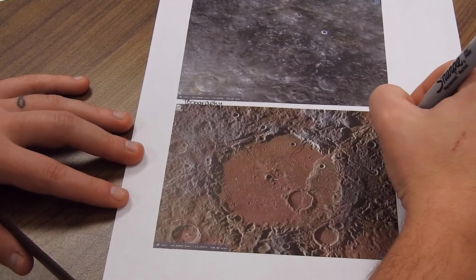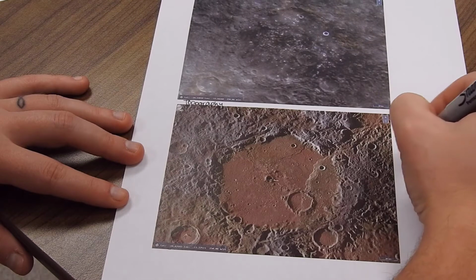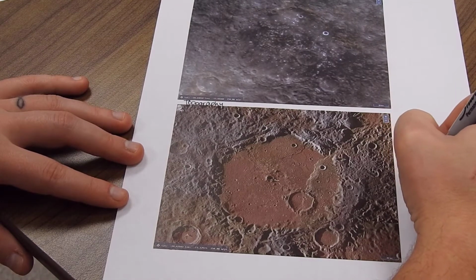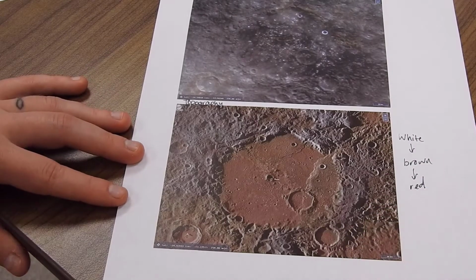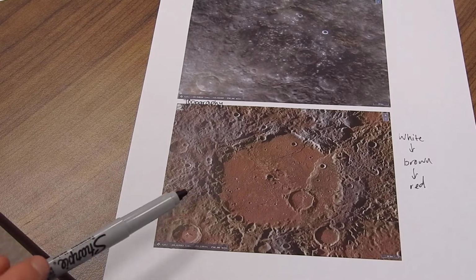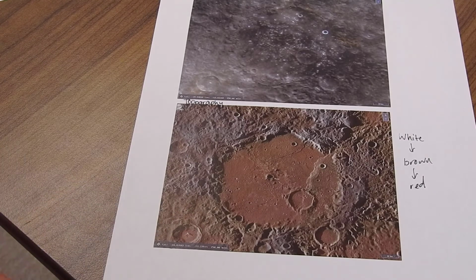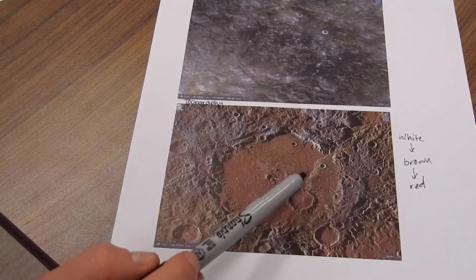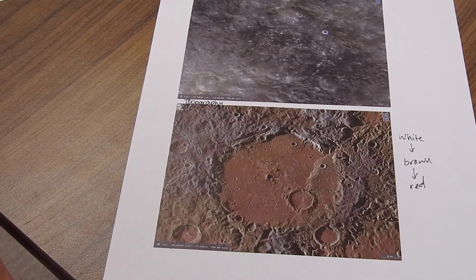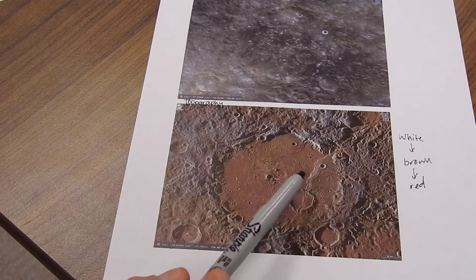So just to remind you here, white is the highest, then brown, then red, and we would continue on down all the way through the rainbow to blues and purples to go toward low elevation. We just don't have that here. So this image is suggesting that maybe we have another unit to add. And that unit that we would be adding is this higher topography within the interior of the impact crater.